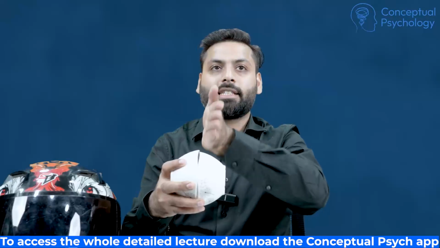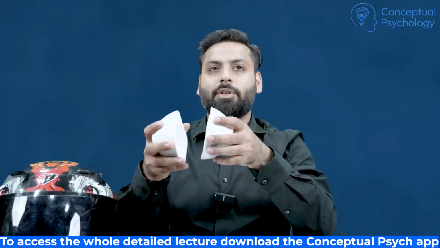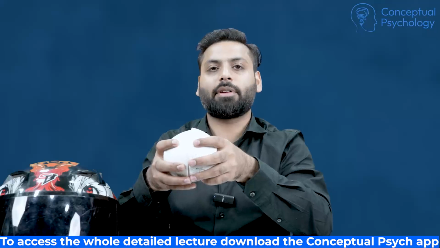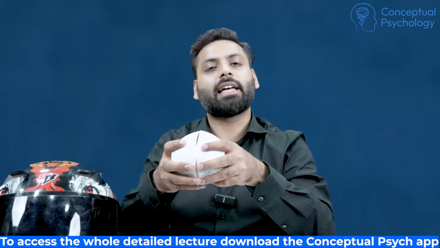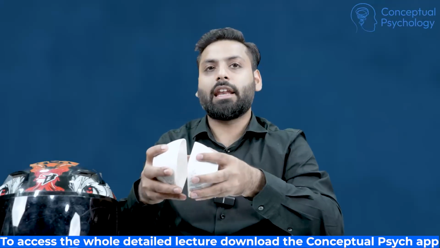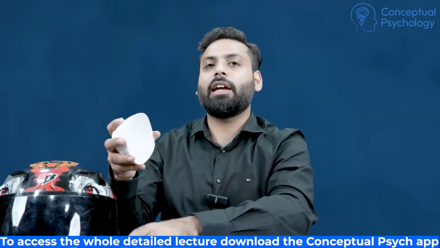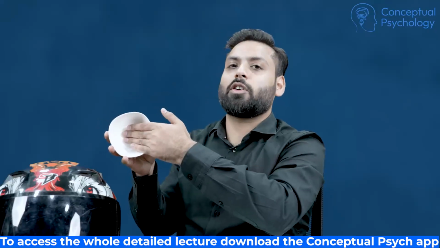If I break this, this is the right cerebral hemisphere, this is the left cerebral hemisphere. Which structure connects them? That is the corpus callosum. If I break the corpus callosum, keep one part away and show you this surface, this is the medial surface of the brain.